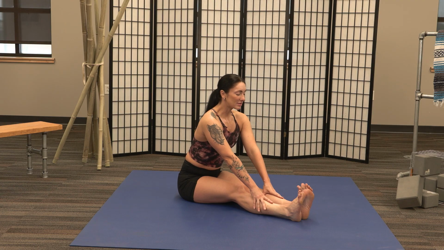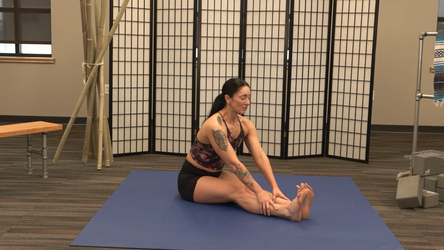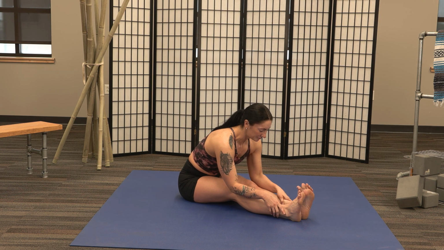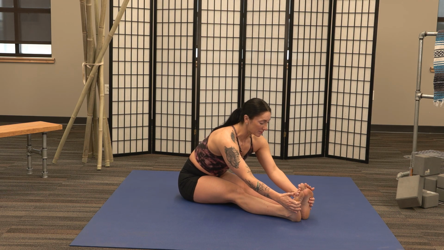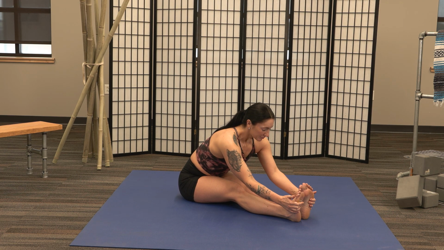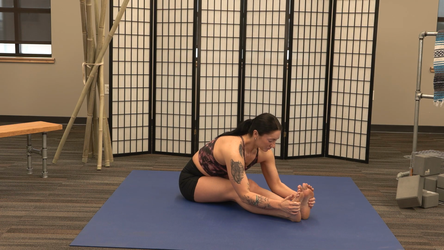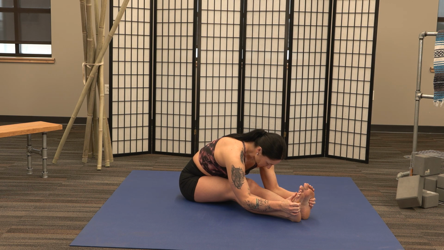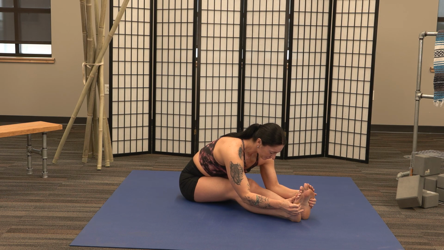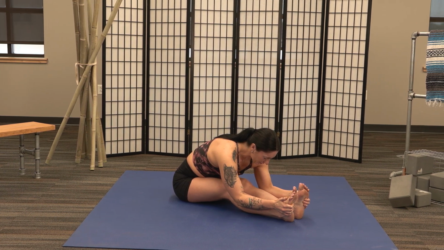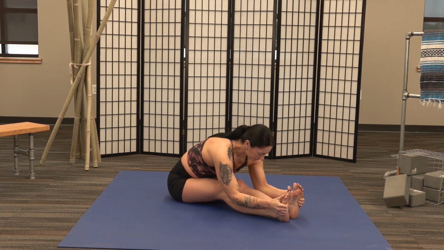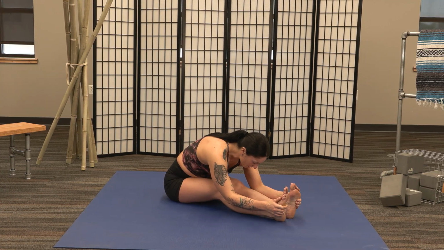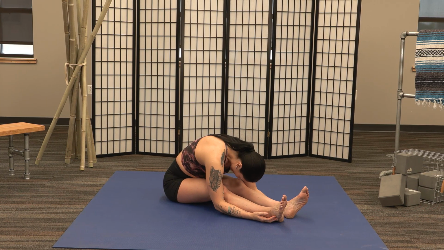You inhale, rise. Exhale, maybe sink a little deeper. Just work your way into a place that works for you. Always thinking about pulling the heart forward. We have one more round of breath here. And then slowly just let your body ragdoll forward.